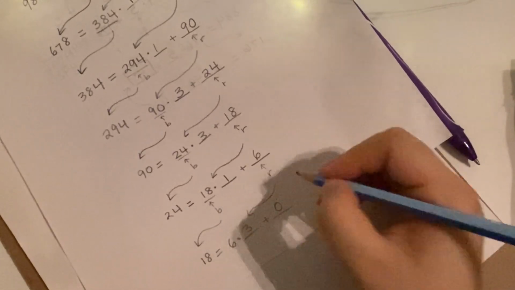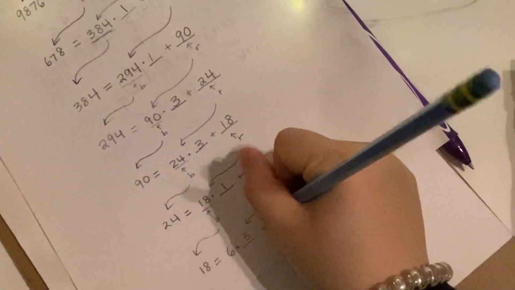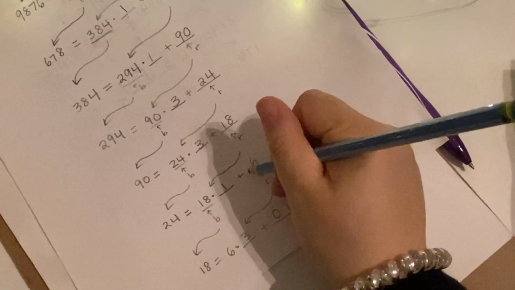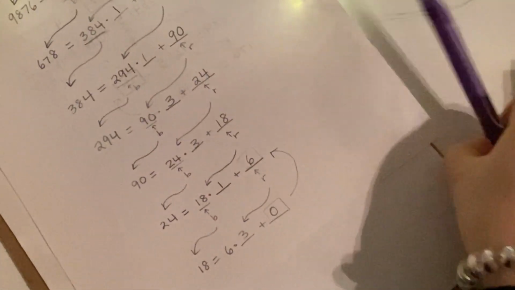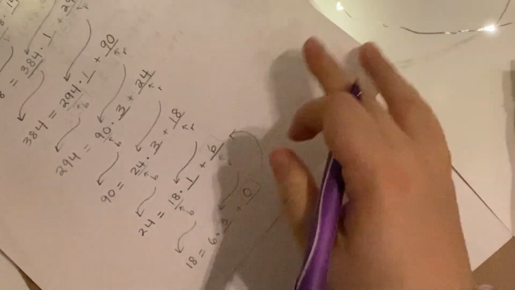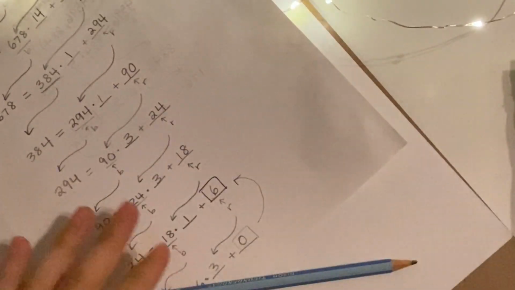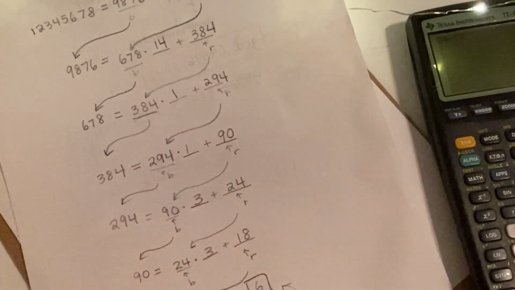So that's our remainder of 0. So now that we've hit a remainder of 0, we look up one step, and this R is our greatest common divisor of our original numbers, and coincidentally, of every pair that we've come up with here.